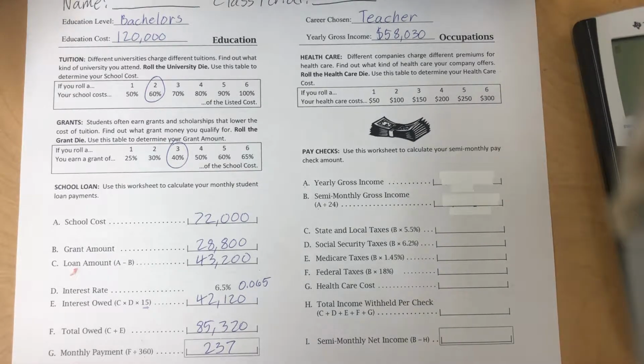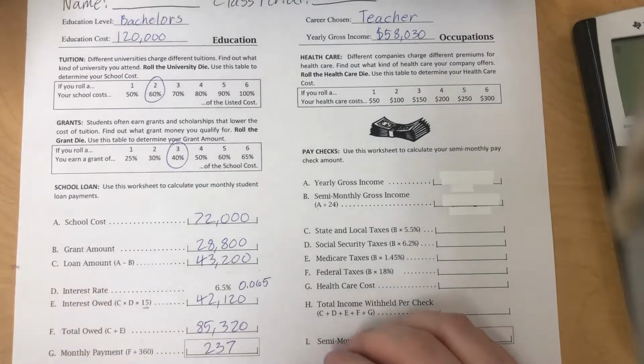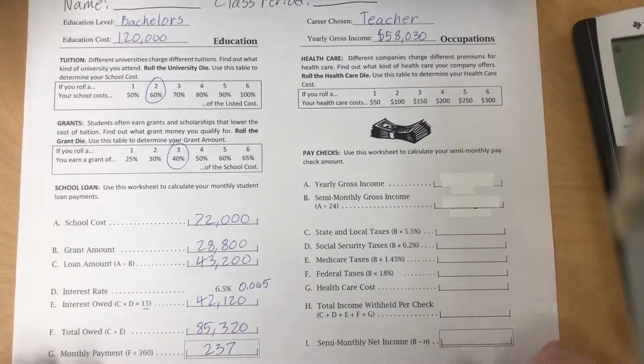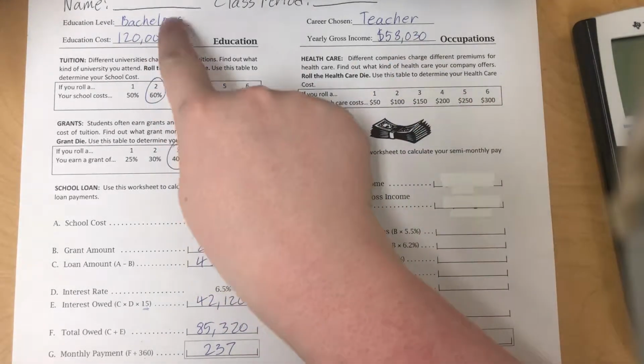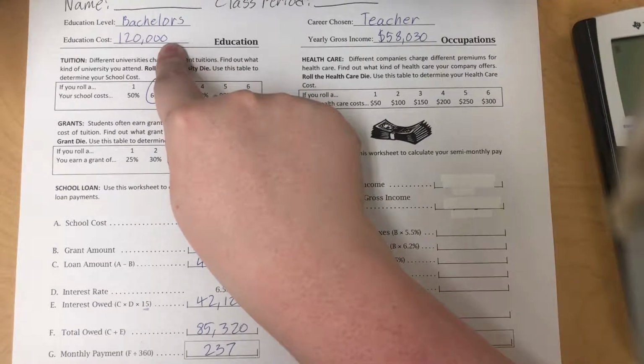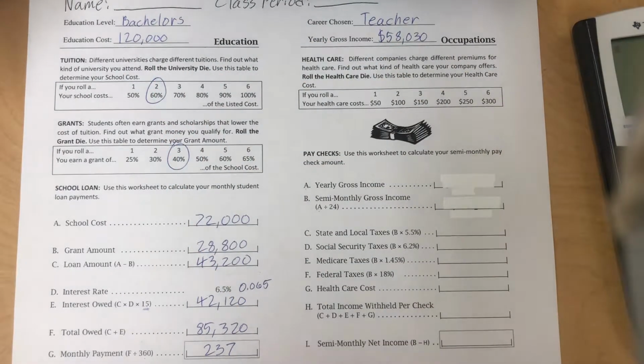In the last video, we went through how to go over the education section of the Game of Life. In this section, we'll be going over the occupation. Last section, I chose to go with the career of teacher, which required a bachelor's and a cost of $120,000. I went through and figured out what my monthly payment on the school loan would be.